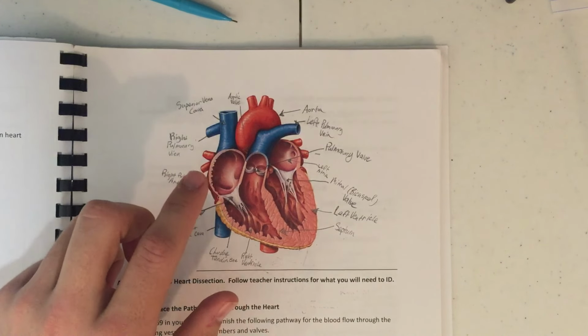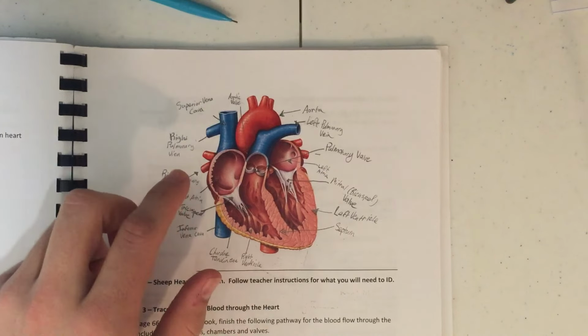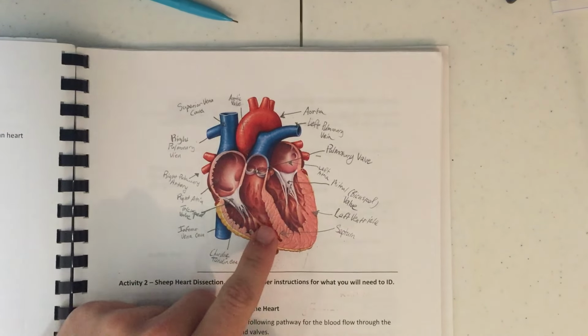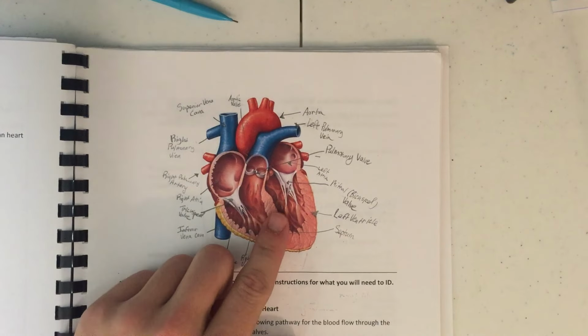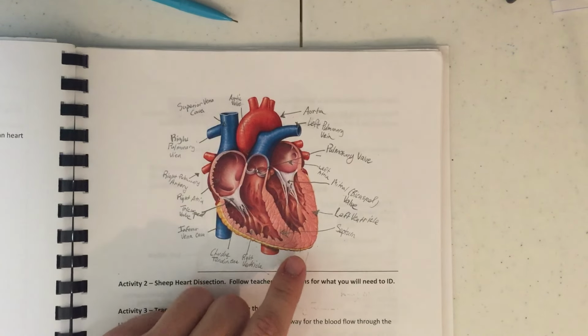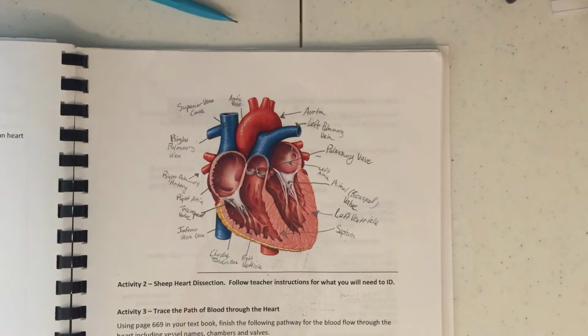arteries. It goes left and right, each of those going to the lungs. And then we have two pulmonary veins that bring oxygenated blood back from the lungs. They empty into the left atrium, through the bicuspid valve into the left ventricle. When the left ventricle pumps, it pumps into the aorta and then out to the rest of the body.